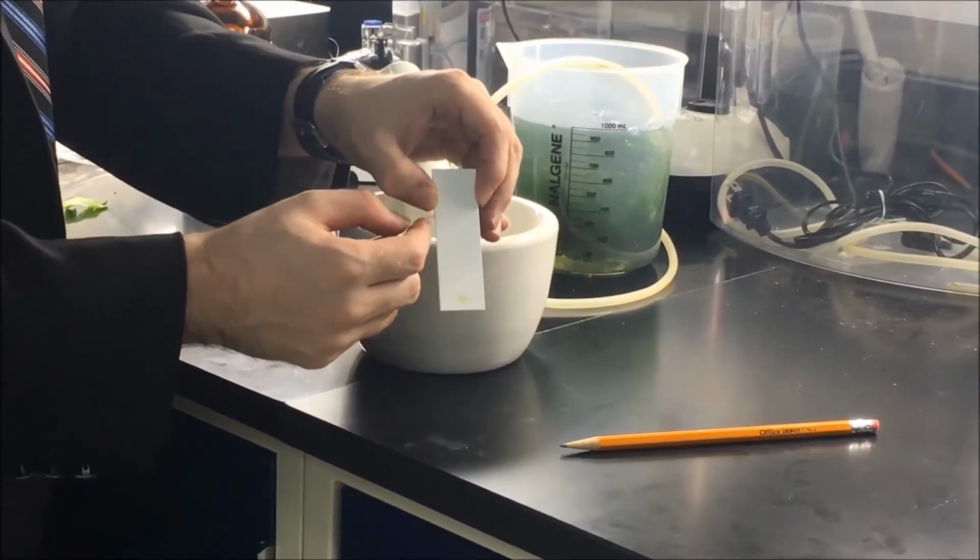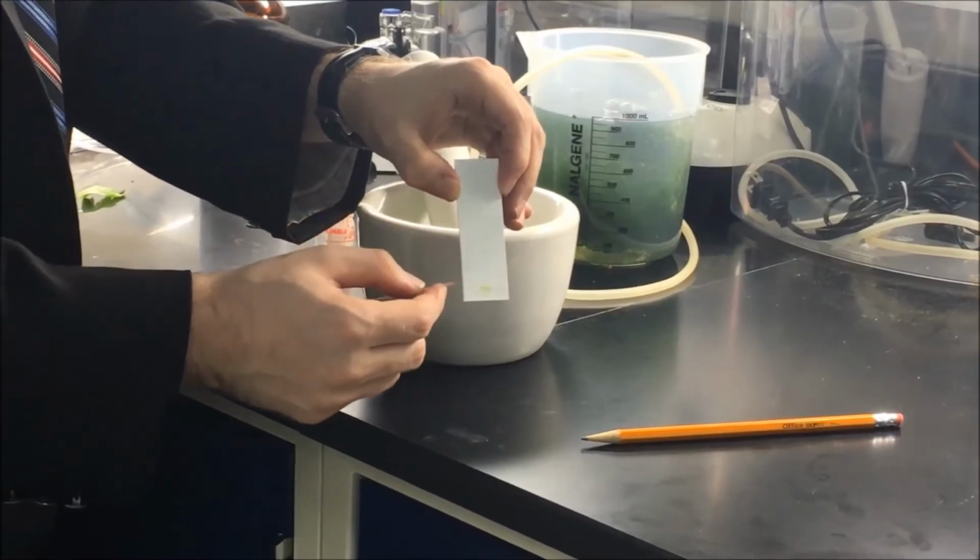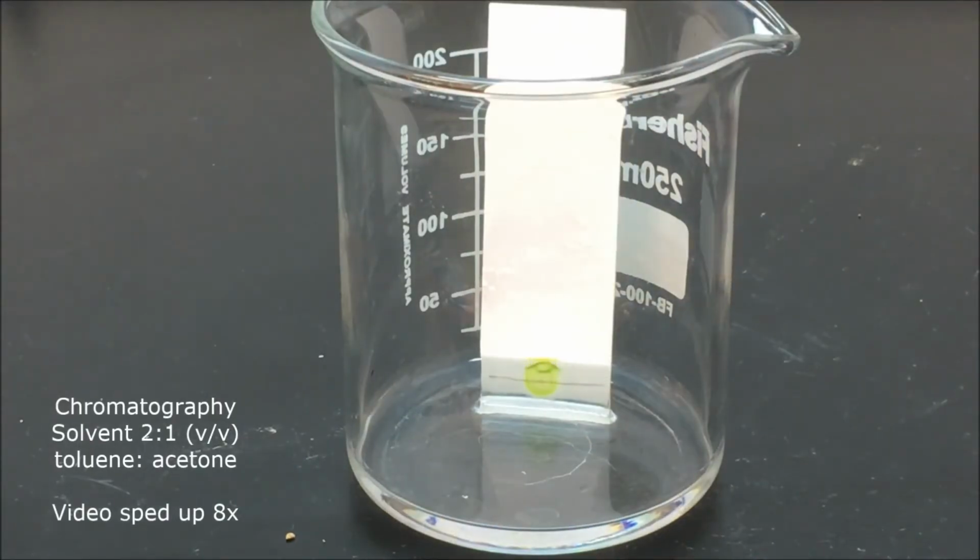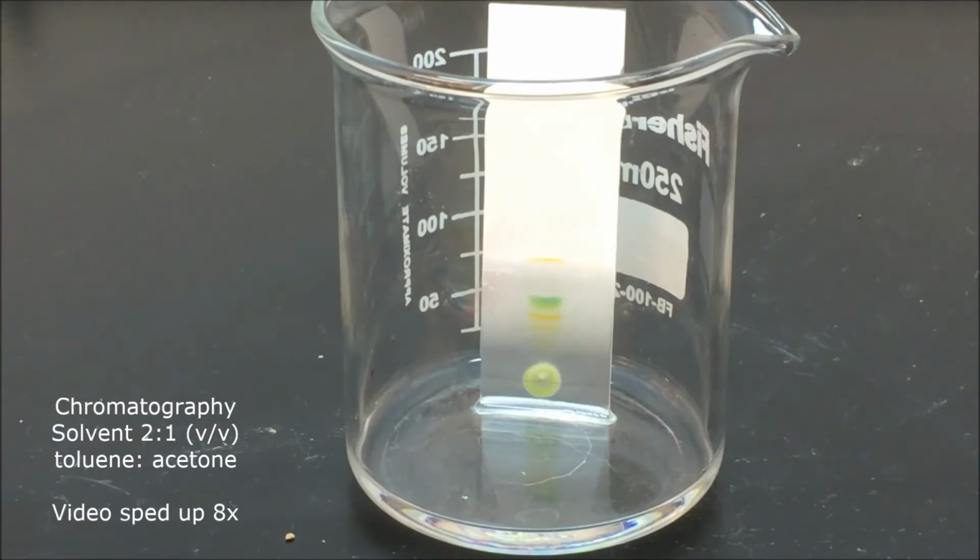I will then add this to some chromatography solvent. As it sits in the solvent, the pigments will separate according to size. The different color bands that you see corresponds to the different pigments that are found in spinach.